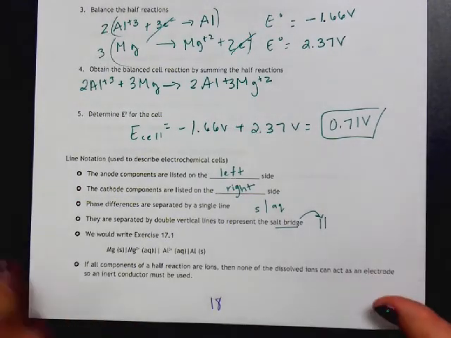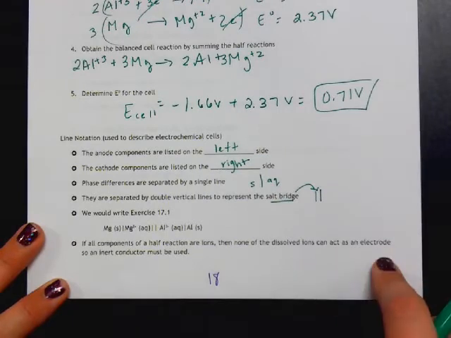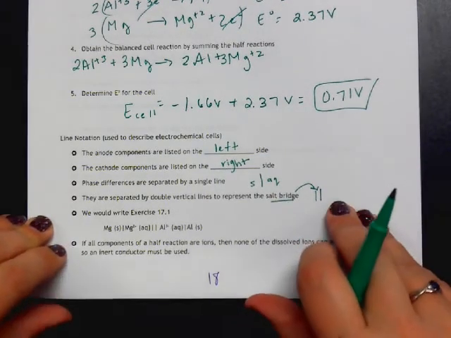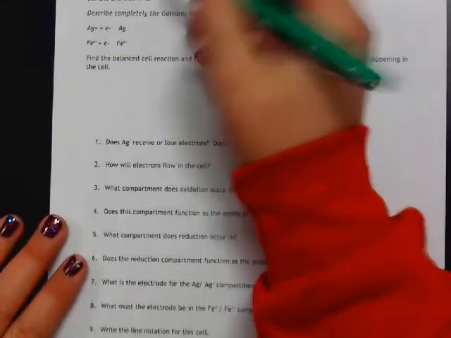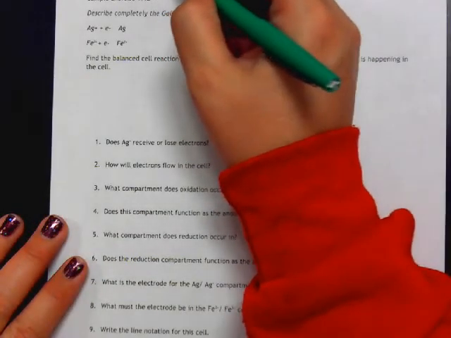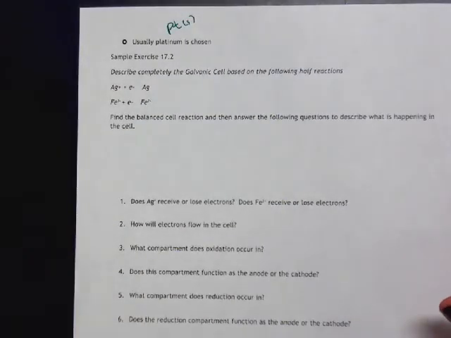Now, if all of the components are ions, then none of the dissolved ions can act as the electrode, so we have to use an inert electrode. The inert electrode we typically use is platinum, Pt. So if you come across a problem where you have only ions, then the solid piece that you would include in your cell diagram would be platinum. It would not be part of the actual reaction, though, because it's inert, it doesn't react.